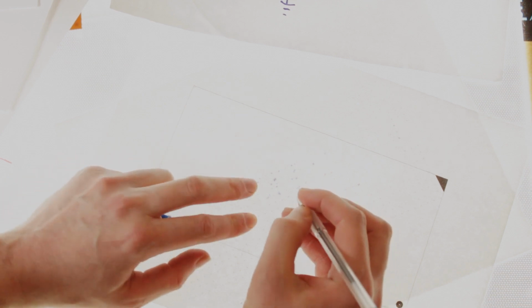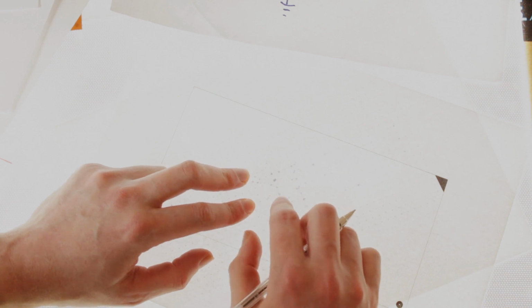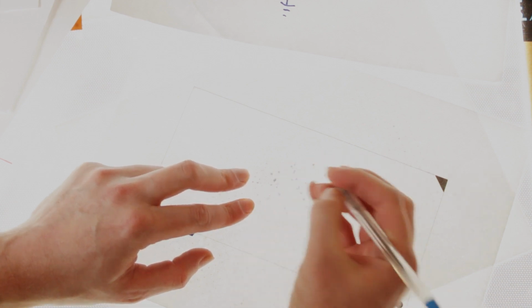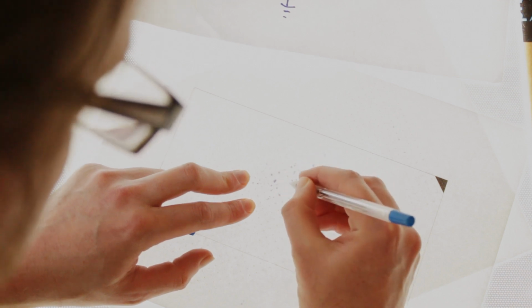So we'll just start off by marking these pins for the 556 timer, and then 7 on the other side.